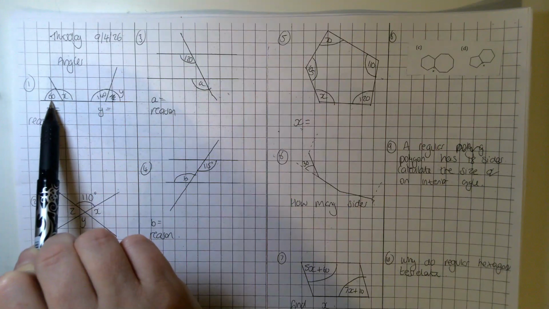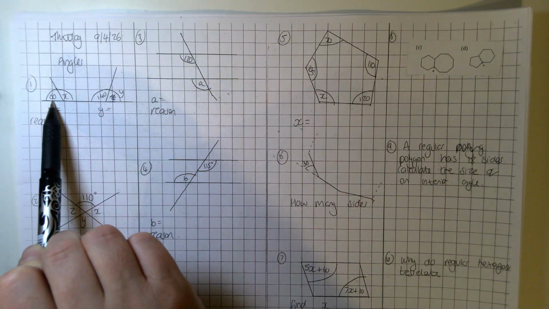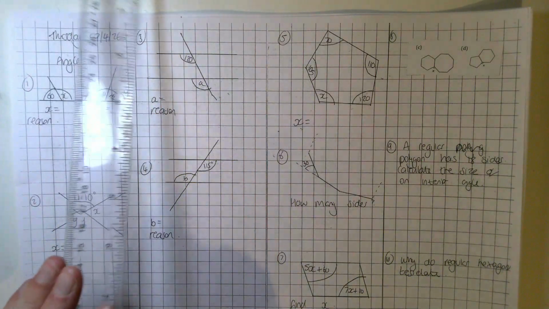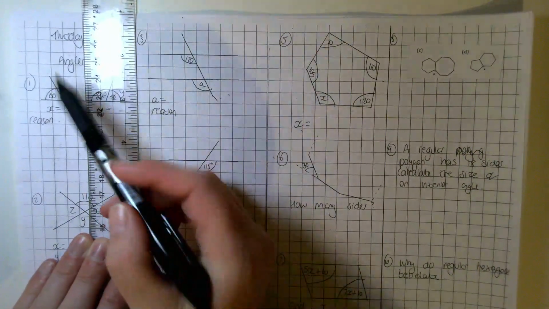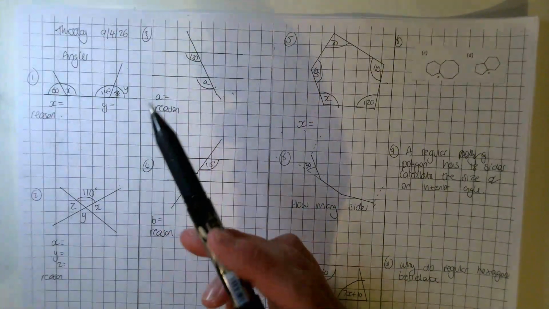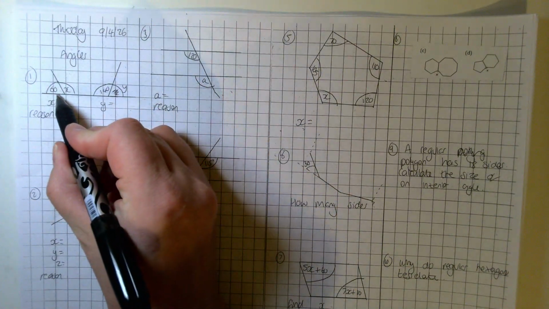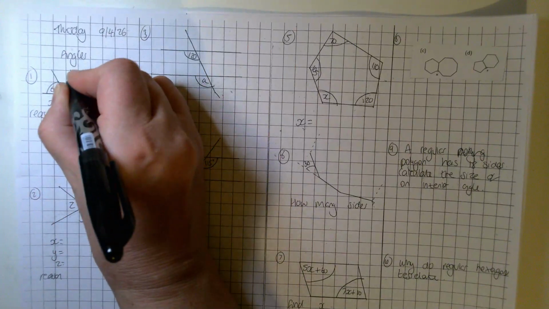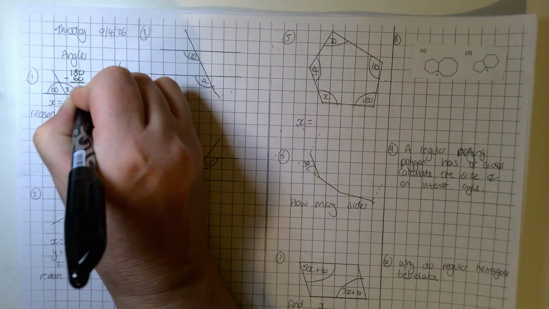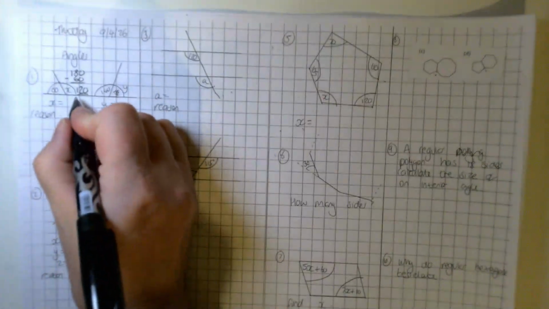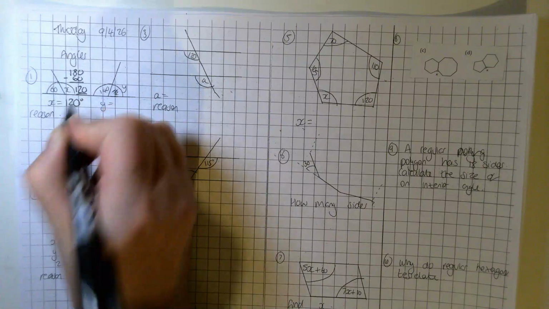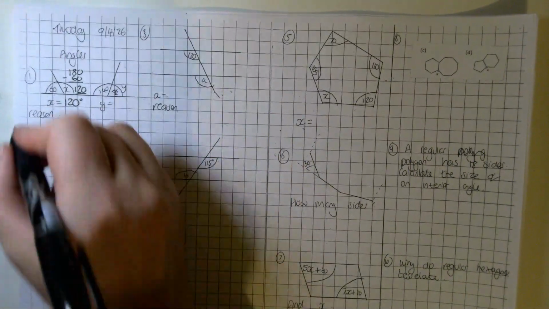So angle X and 60 degrees, these two both add up to 180. In your exam, you can always try and separate the diagrams out using a ruler. Calculate this one separately to this one. So this angle here is 60. To get angle X, we're going to do 180 minus 60, which gets us 120 degrees. I would do my workings around the diagram, put in my answer, and make sure you always give a reason.